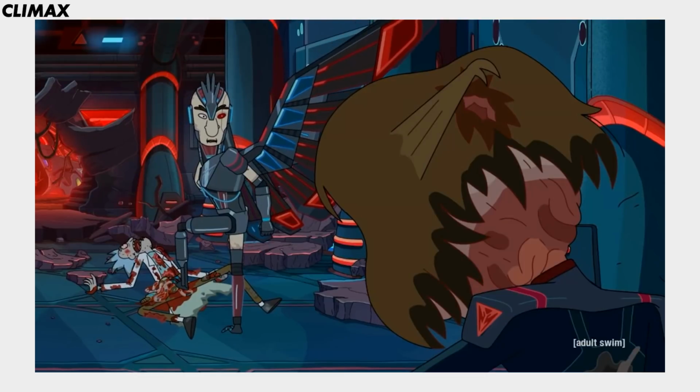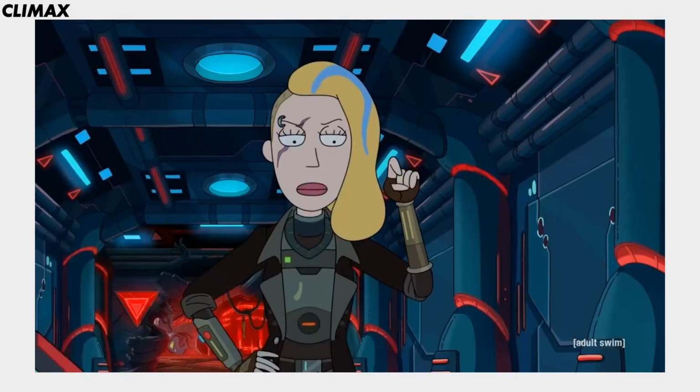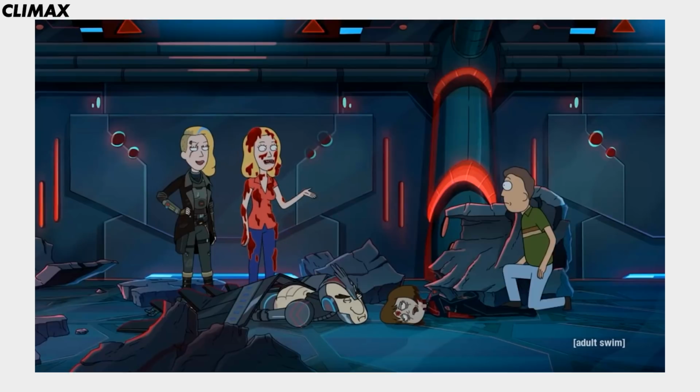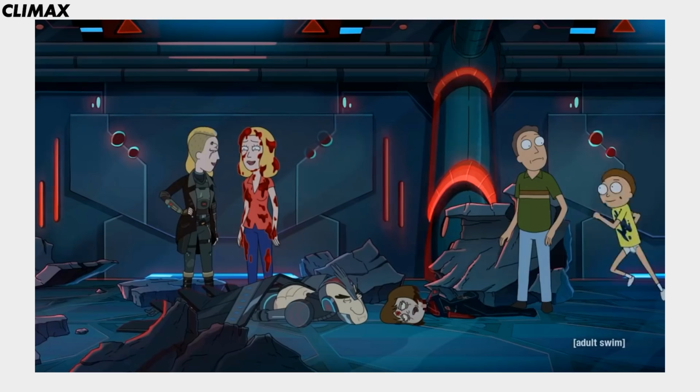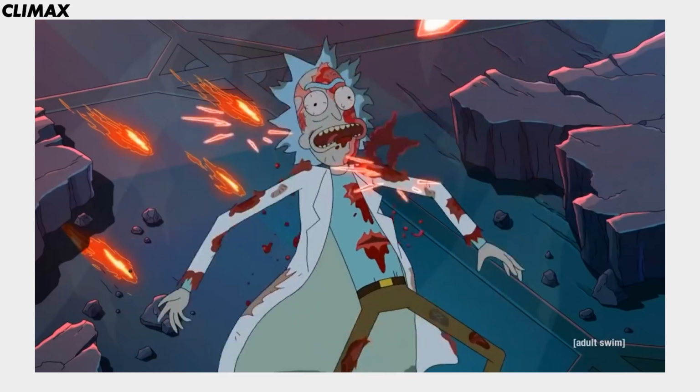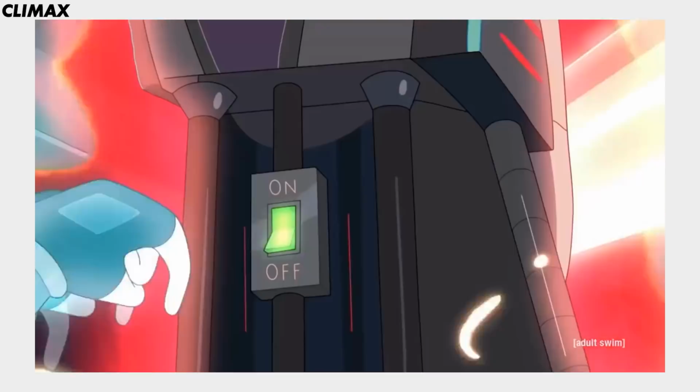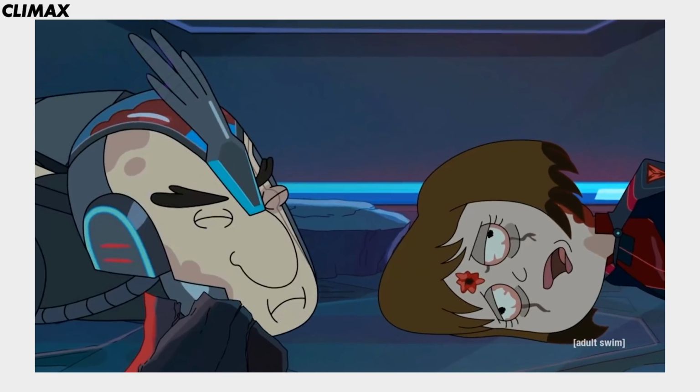This distraction then allows Beth to deactivate Pee-Pee with a conveniently placed off switch, which on a comedic level is pretty hilarious because it completely undermines all the difficulty that Rick went through fighting Pee-Pee. Of course, this entire sequence is the completion of Jerry's arc.